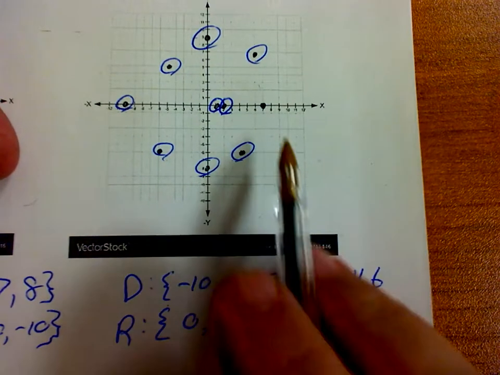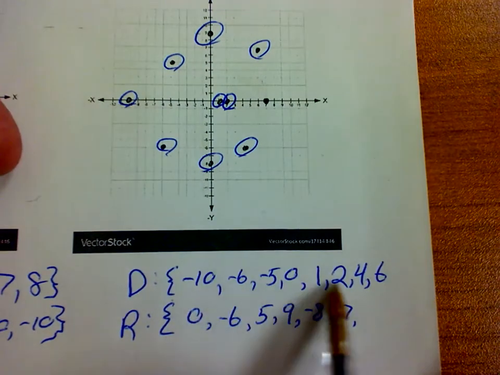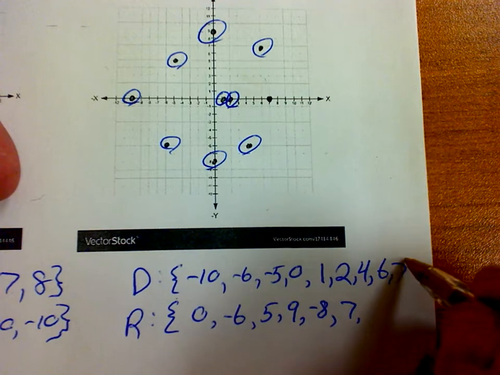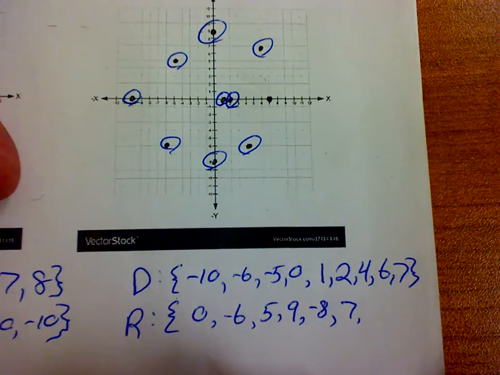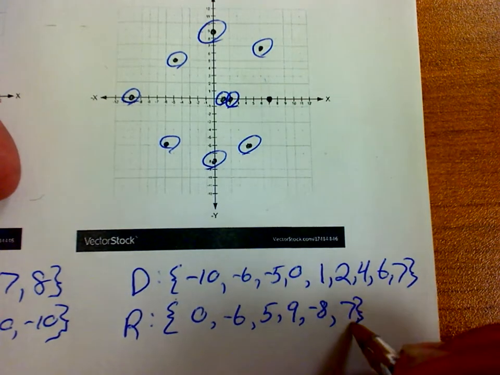Now the last point here is at 7, 0. We don't have any 7s up there for the domain. We write it. We do have a 0 for the range, so we don't need to write that again.